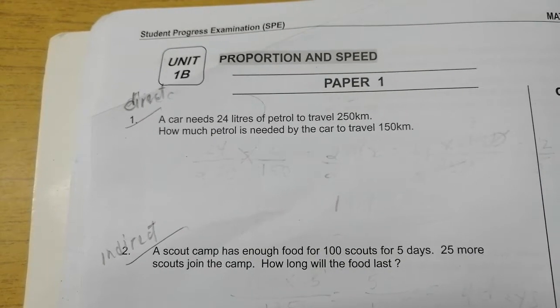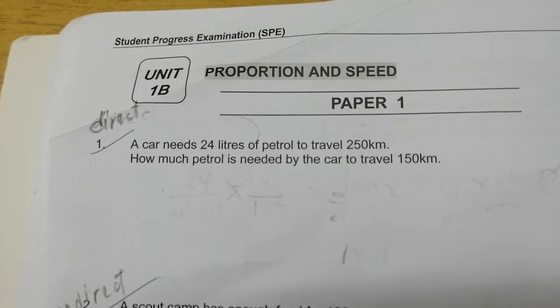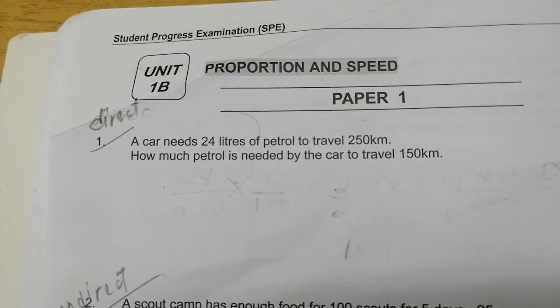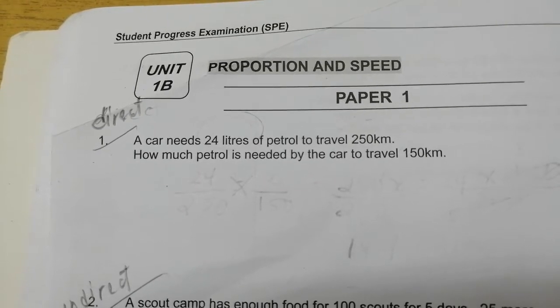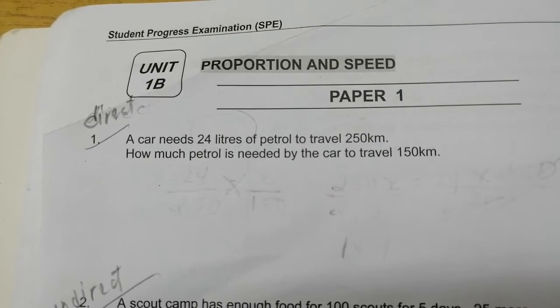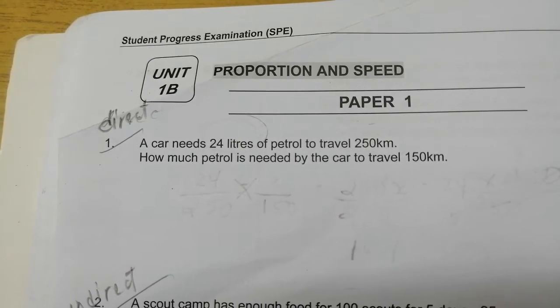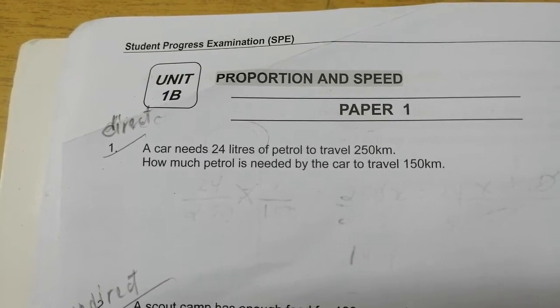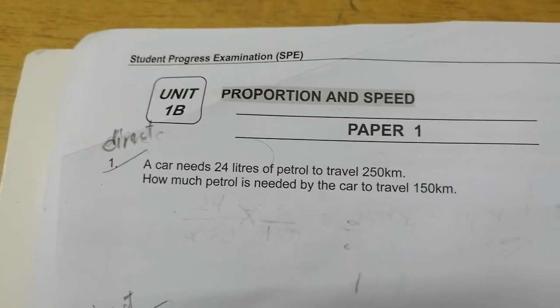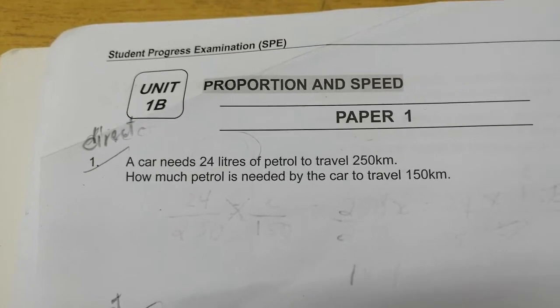So, for the first question, we have a car that needs 24 liters of petrol to travel 250 kilometers. How much petrol is needed by the car to travel 150 kilometers? Okay, so this kind of ratio and proportion is what we call the direct ratio and proportion, wherein if the liters increase, then the kilometers will also increase.